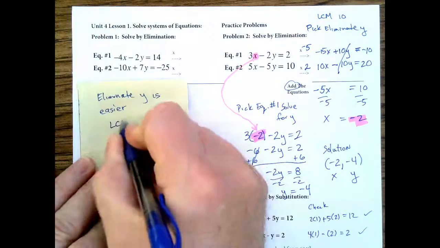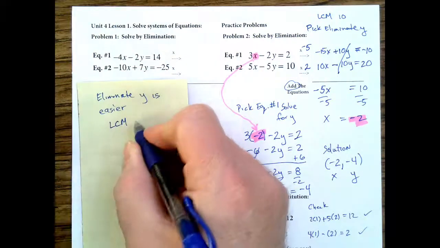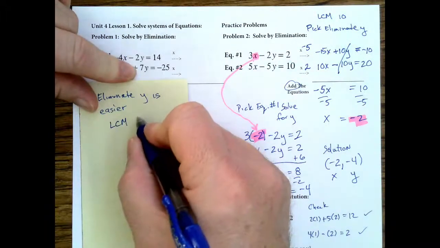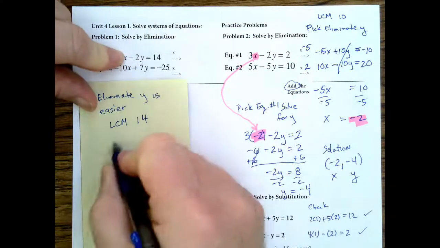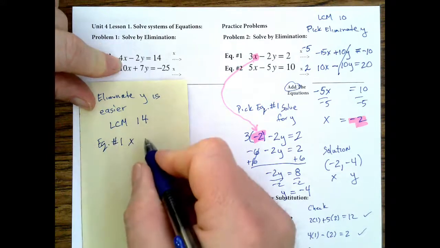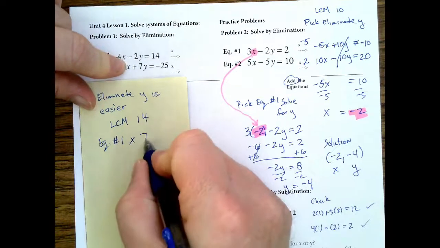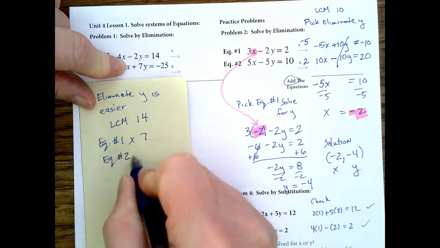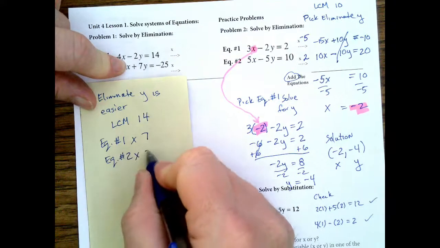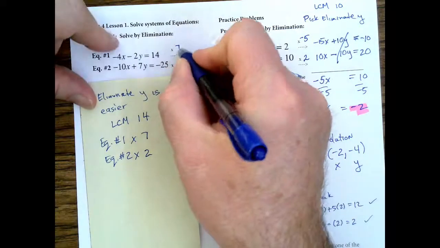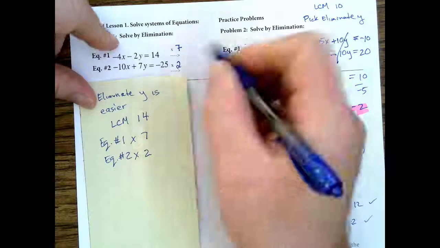The LCM for eliminating y, -2 and 7, we already talked about it. The LCM is 14. So all I have to do is take equation number 1 times 7 and equation number 2 times 2. Super easy. I'm just going to multiply this one times 7 and that one times 2.